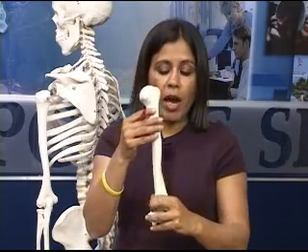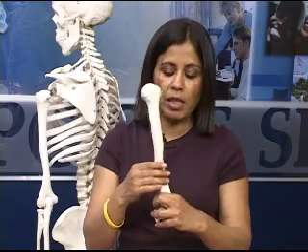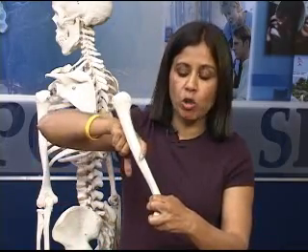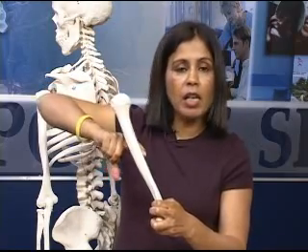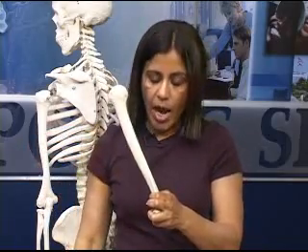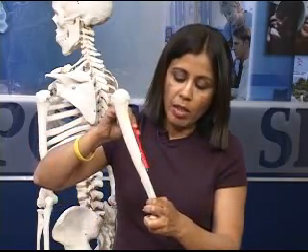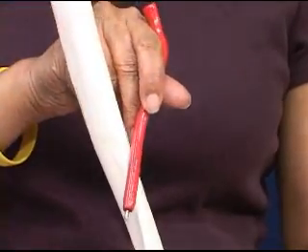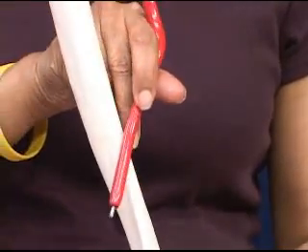On the posterior aspect of the humerus, and this area is better felt than seen, going from medial to lateral side in a downward direction this way, is a sulcus or a groove present, which is called the radial groove. And the radial nerve and the profunda brachii vessels lie in this area. So fracture of the shaft of the humerus will involve the radial nerve and these profunda brachii vessels.